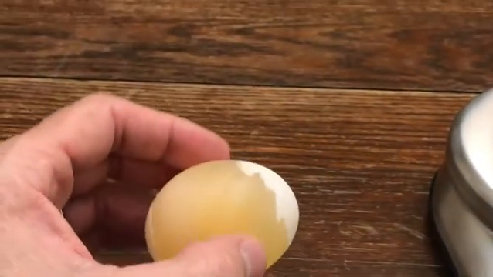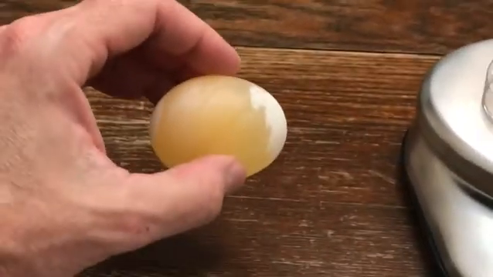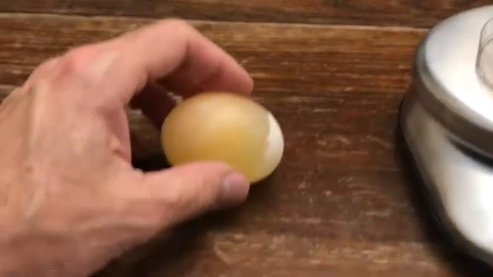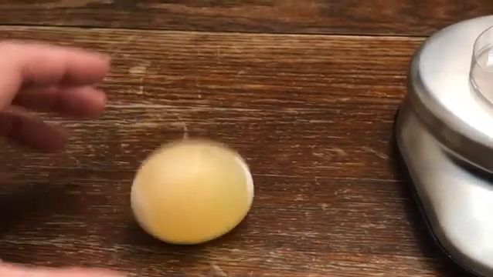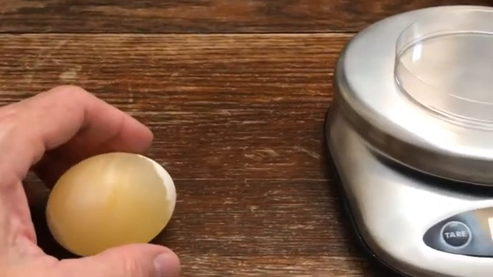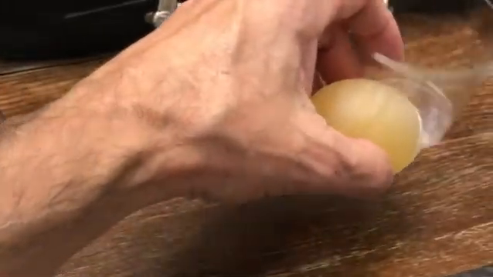All right, so how many of you predicted that the egg would be able to do this after 24 hours in vinegar? Wow, look at that. We got a bouncy egg. It's a lot like a full water balloon right there. Next step is to put it in the cup, and we're going to be pouring corn syrup over it.